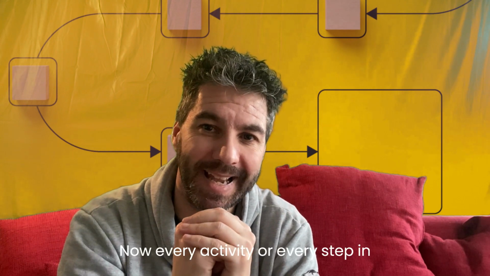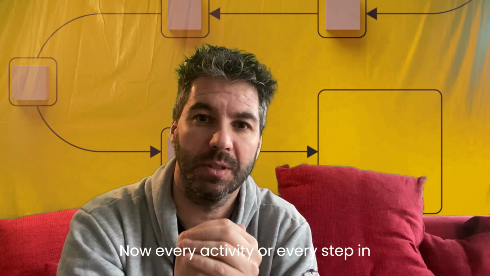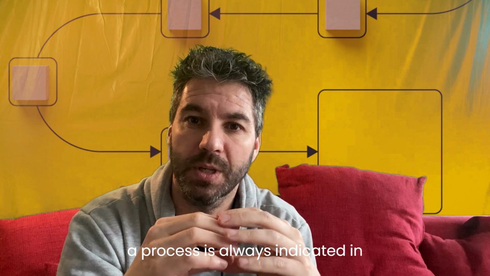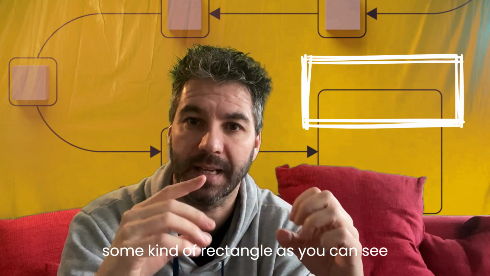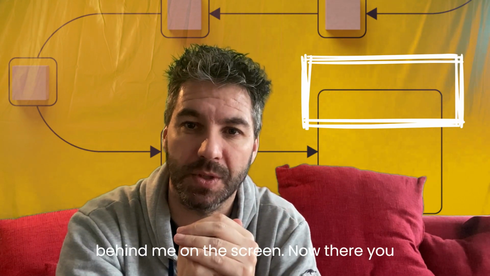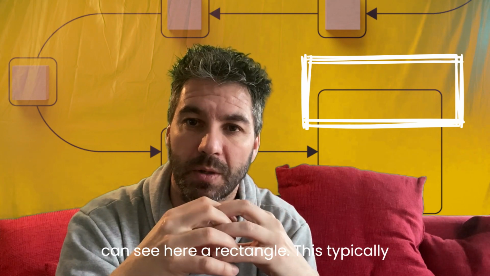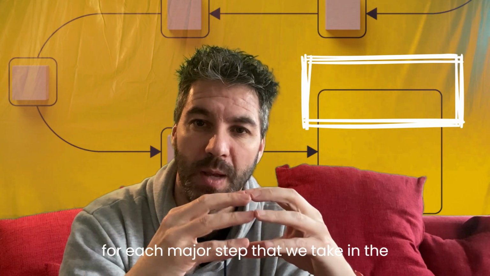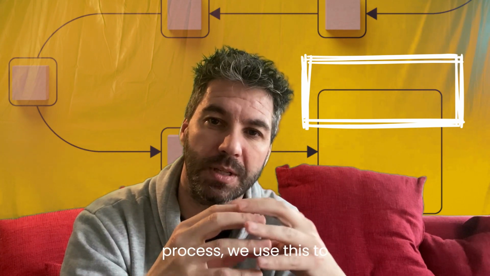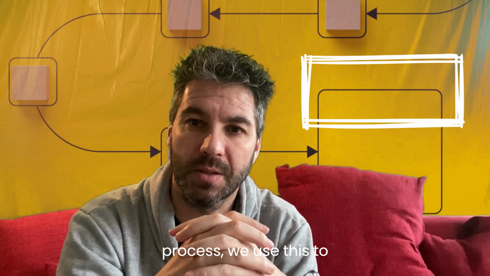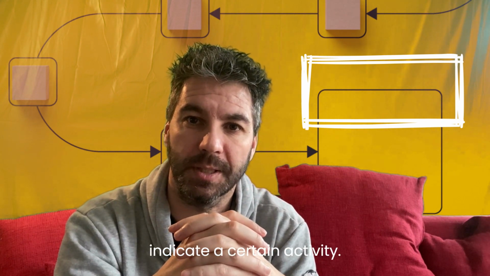of a process. Now, every activity or every step in a process is also always indicated in some kind of rectangle. As you can see behind me on the screen now, there you can see a rectangle appear. This is typically for each major step that we take in the process. We use this to indicate a certain activity.